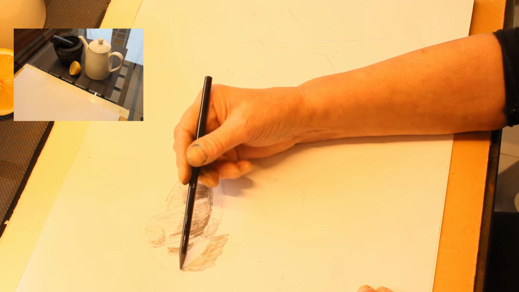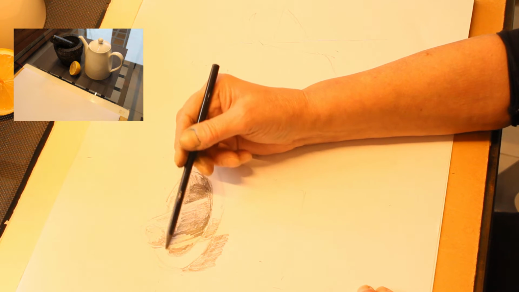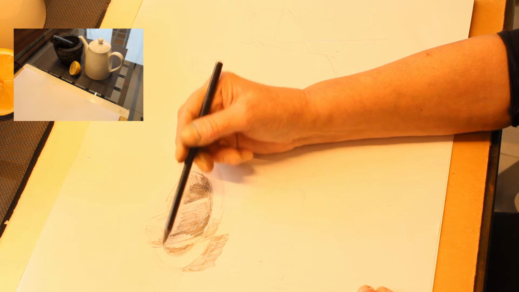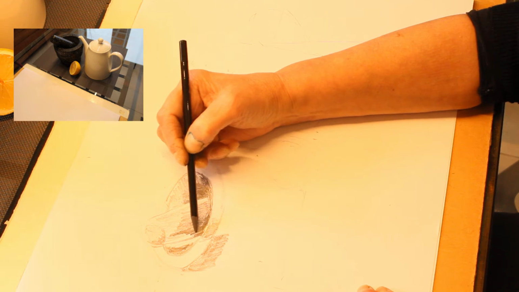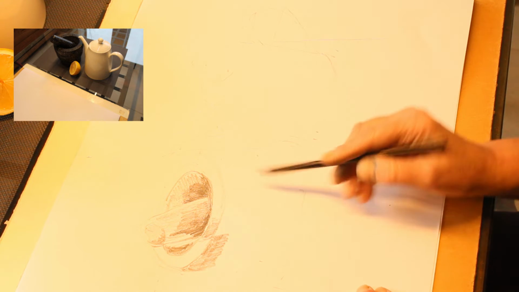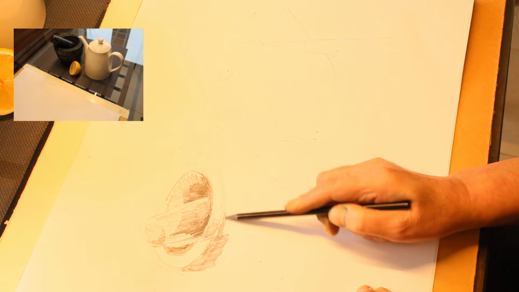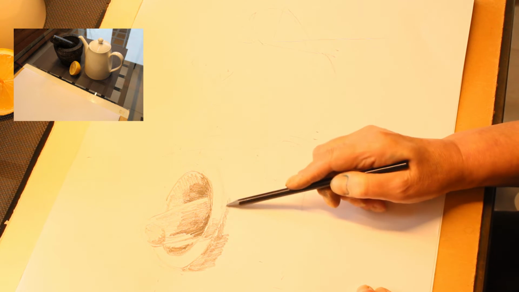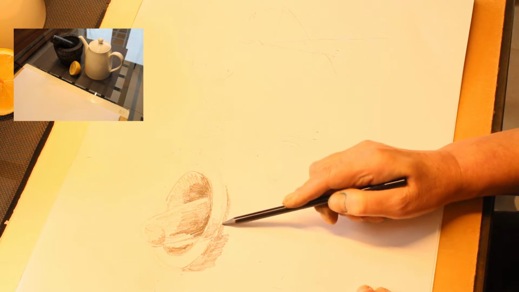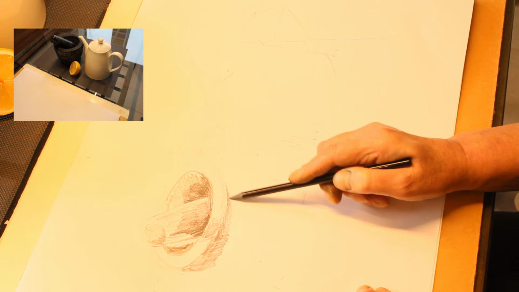They become part of the actual shading, and this is why drawing is so interesting, is because actually you can describe things without actually using any lines. You can actually make marks that reflect the surface of what you're drawing.